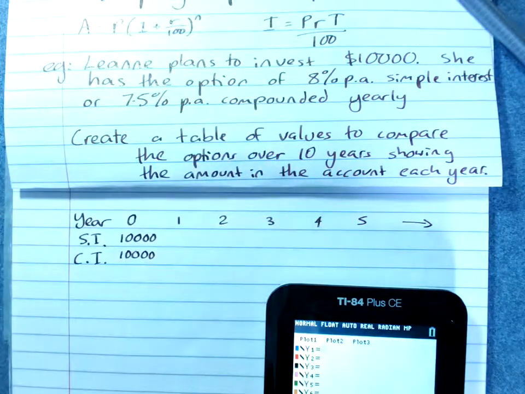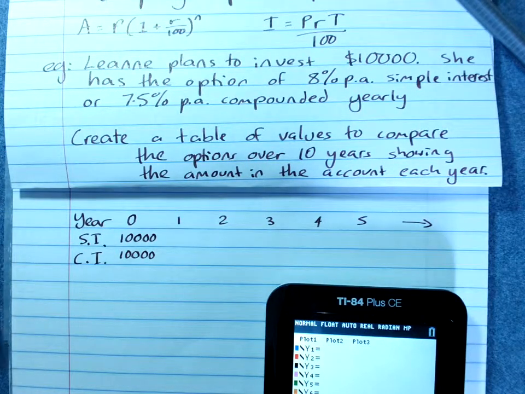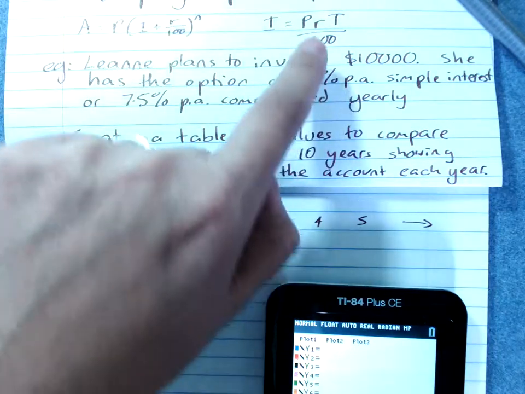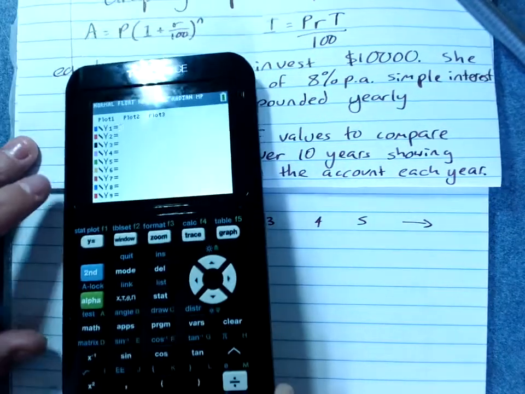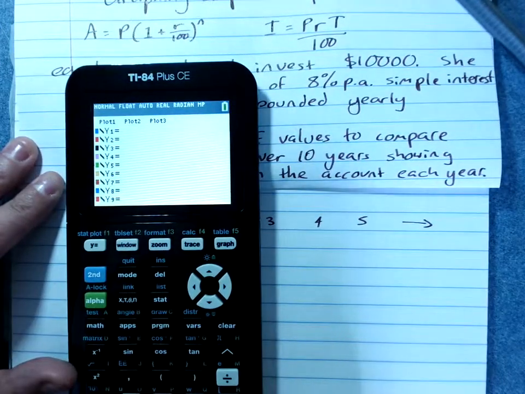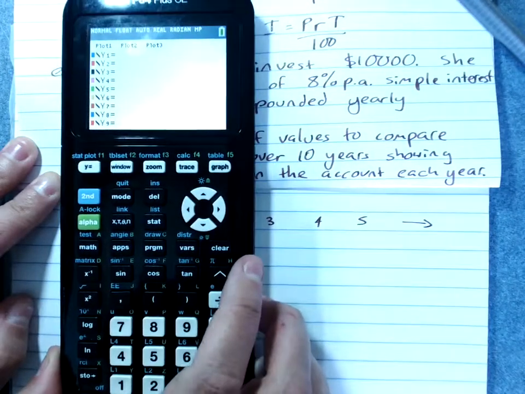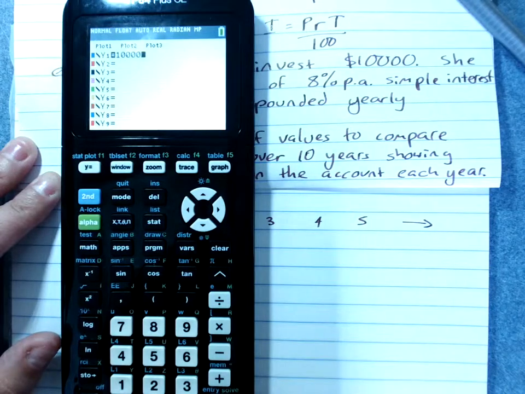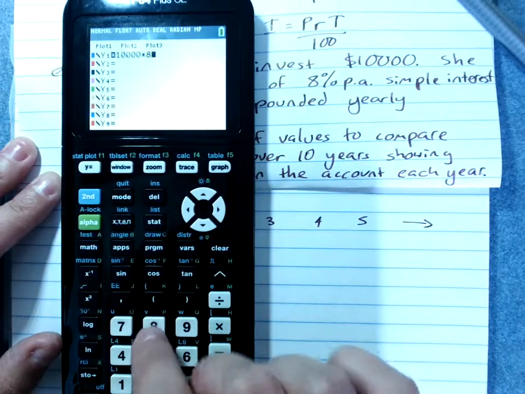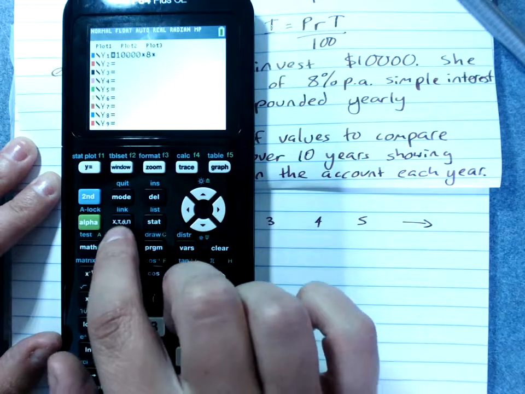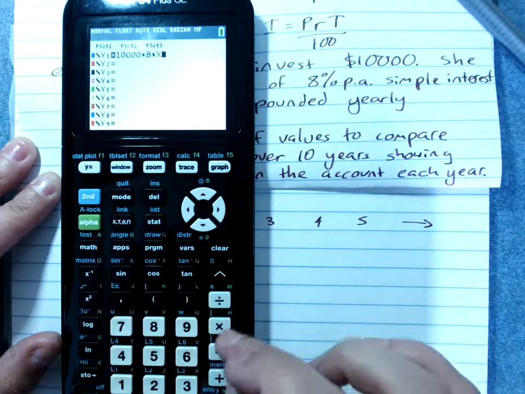So the simple interest will be 10,000 times the interest rate times x for time divided by 100 to get interest. So let's pop that in. So 10,000 times the interest rate times x is up here, divided by 100.